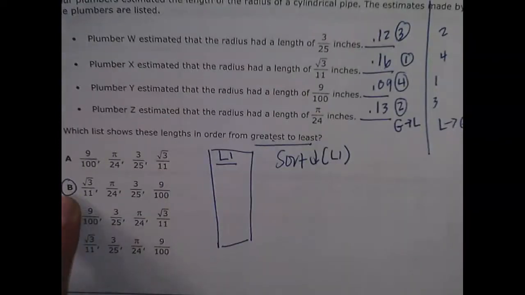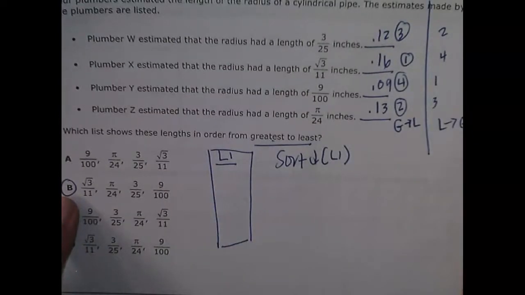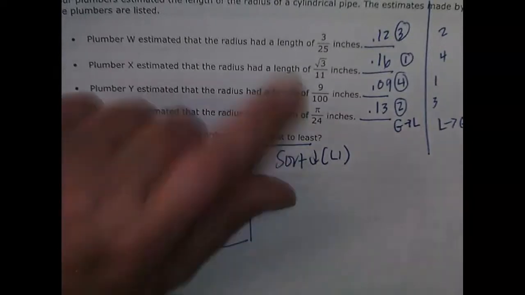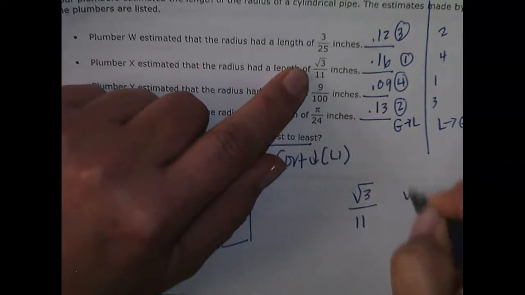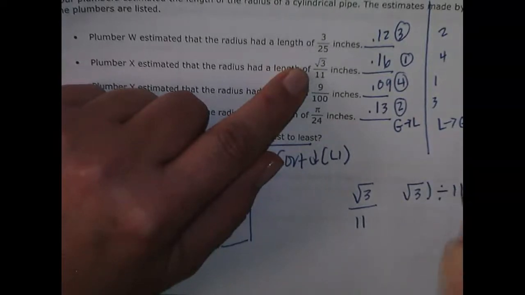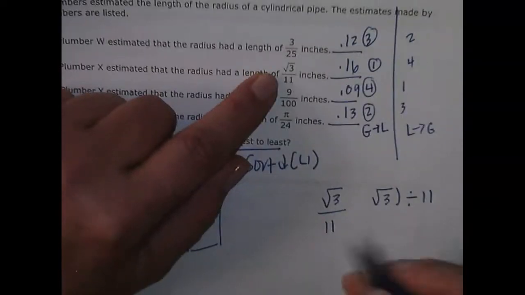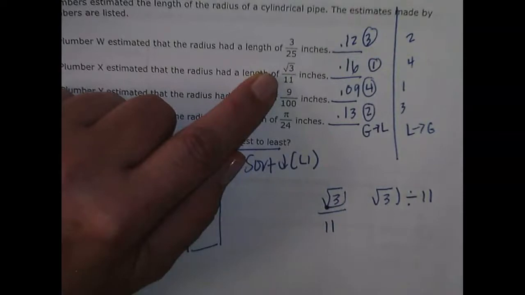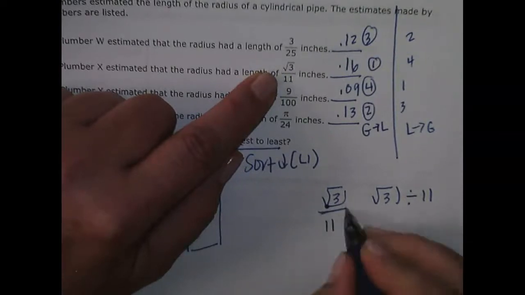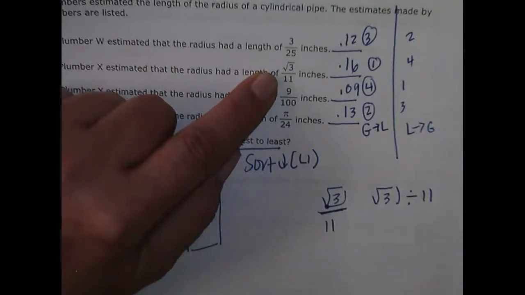So what about those of you that didn't get 16 cents and you got 50 something? Did you type it in right? Square root 3 over 11. That will be square root 3, close the door, divide by 11. You've got to have all those parts. How do you know to close the door? Where's the bottom of this at? Right there. That's where you close the door. Don't forget the divide. I noticed a lot of people doing that today.